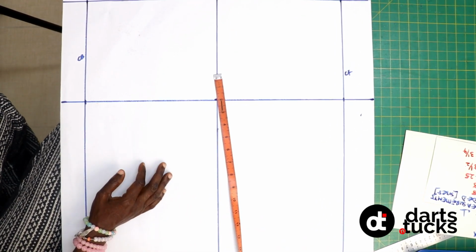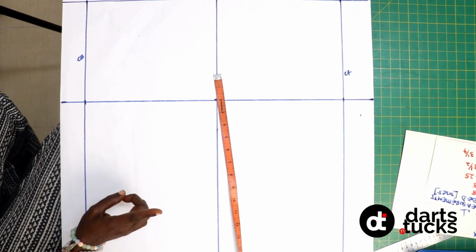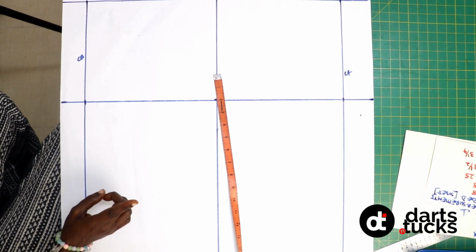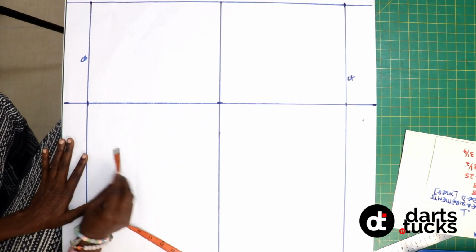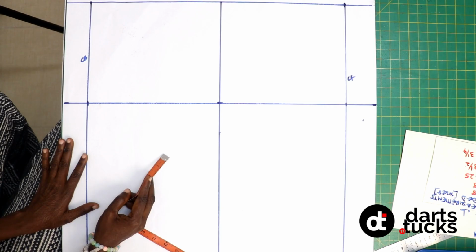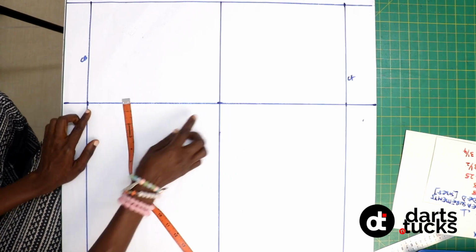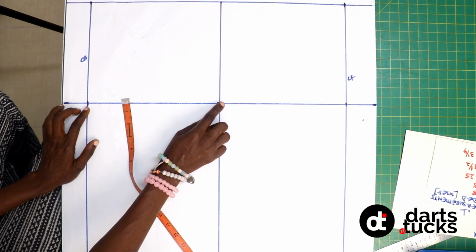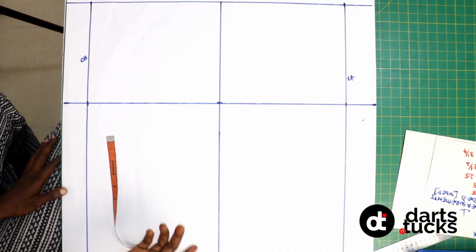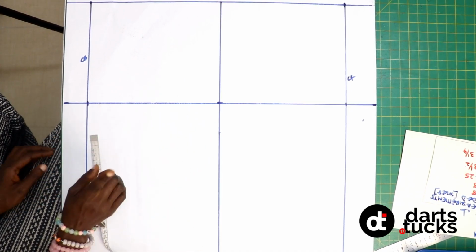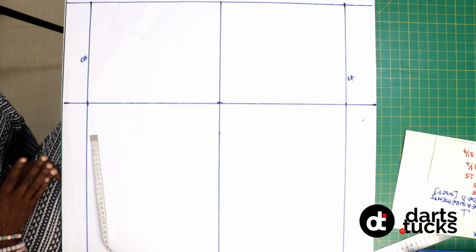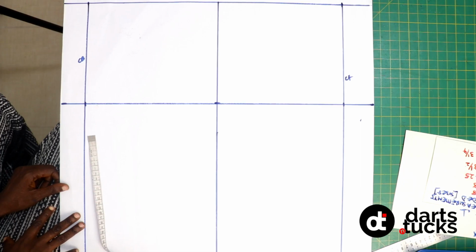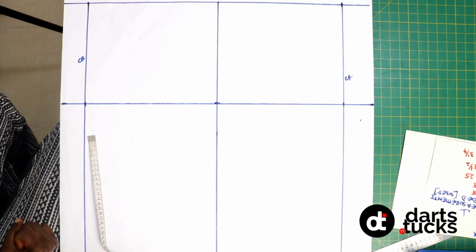I believe those that didn't get it earlier should have gotten how we got here by now. So now the next thing is my back hip measurement. I've explained how I got my back hip measurement. I added ease. You must add ease to anything you are doing, especially in pattern drafting, because you don't want your clothes to be so clingy that the person can't move.